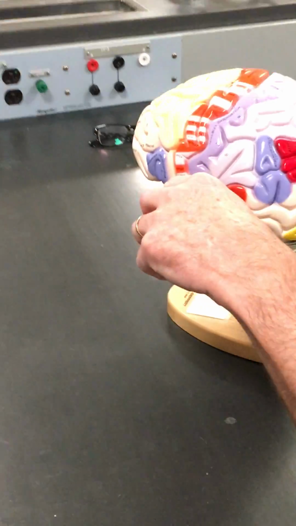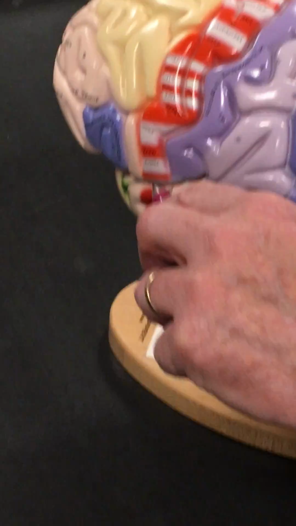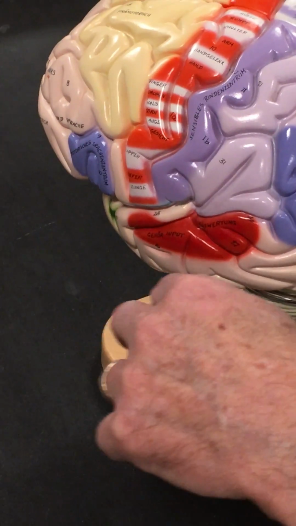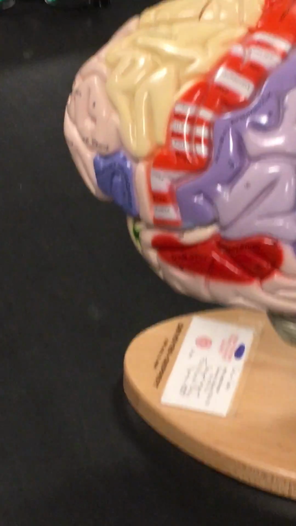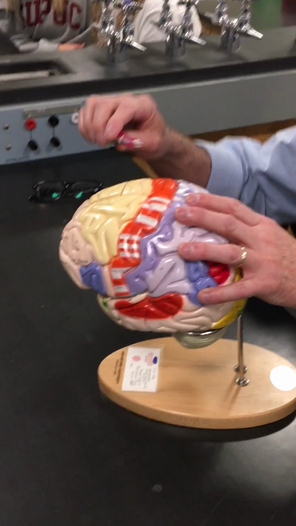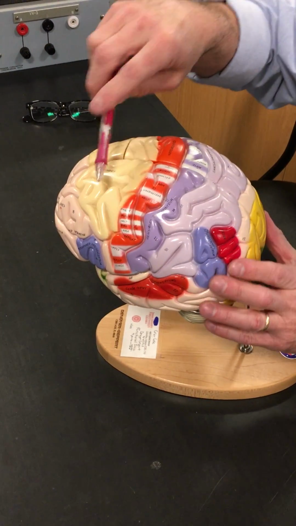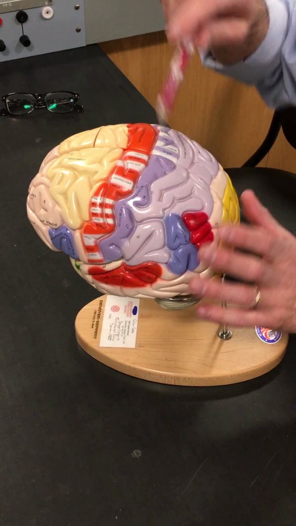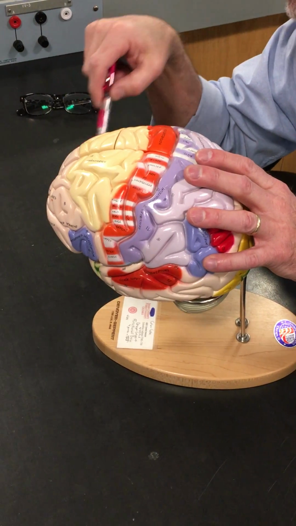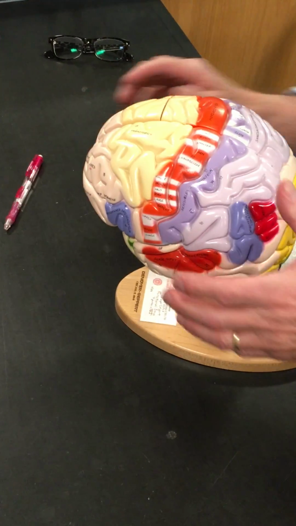This will be the Sylvian fissure, and temporal lobe is going to be below that. So motor association cortex, sensory association cortex, prefrontal cortex. Okay.